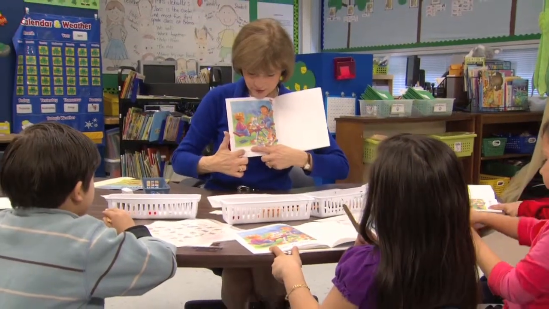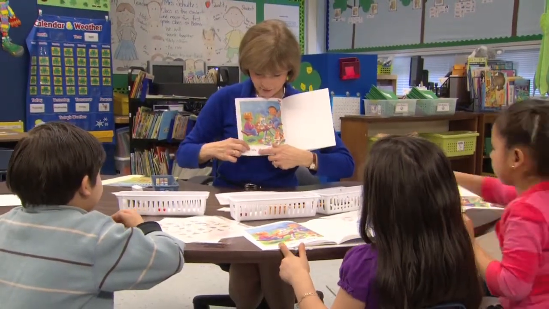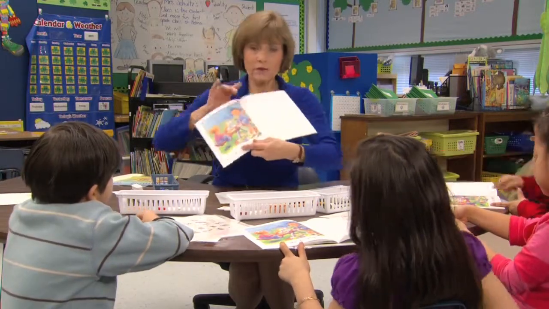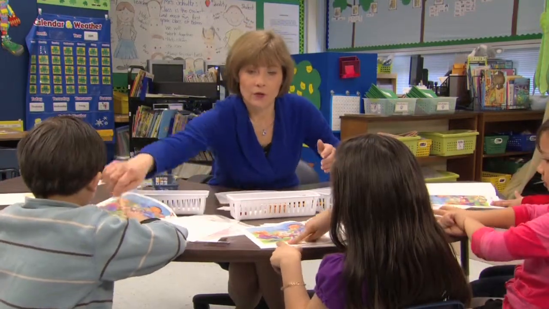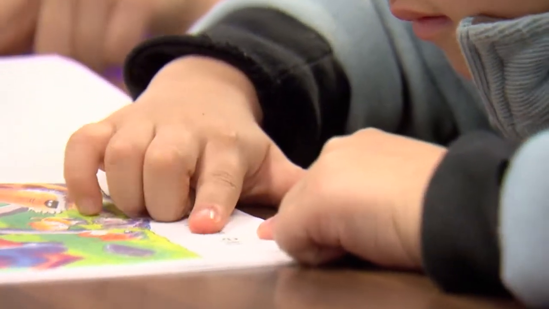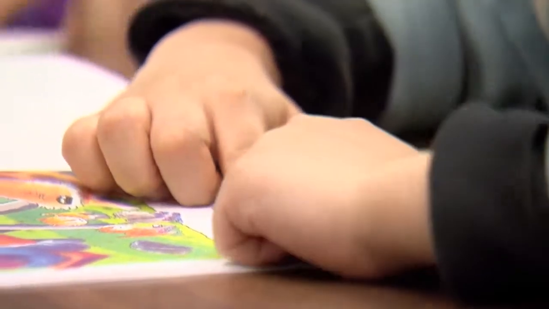Here's a word. You see those little letters? You know what letters are. And when you have a space, this makes a word. Can you put one finger in front and one finger behind on that word? Show me that word. Good job. Okay. Show me another word. Go find a different word.